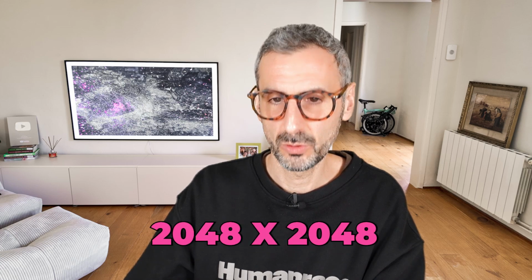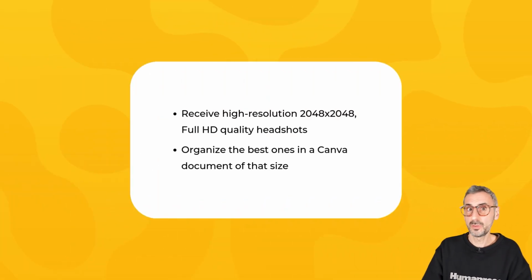So what I suggest you do, once you have taken a good look at your 40 free headshots, is that you create a Canva document of these exact dimensions, 2048 by 2048, and you simply open the Headshots app and start organizing your favorite headshots. It's not going to be the whole 40. Some of them are going to be fails.